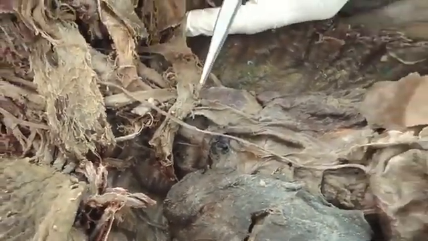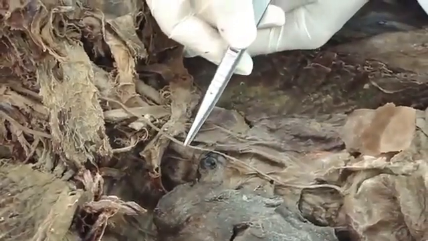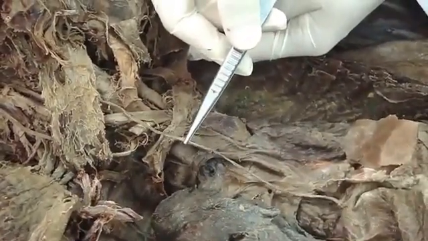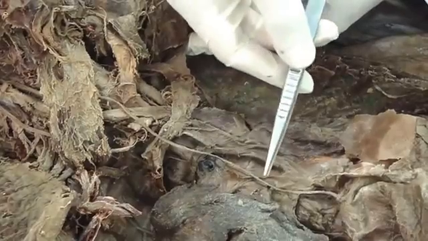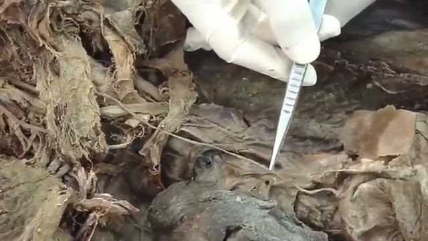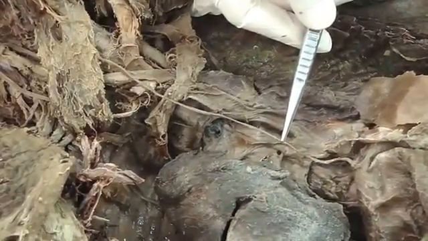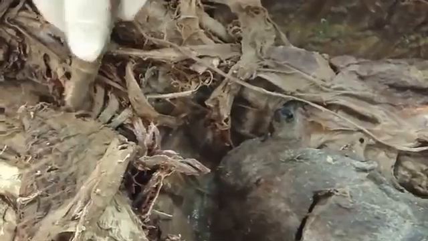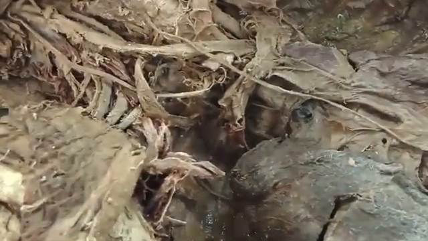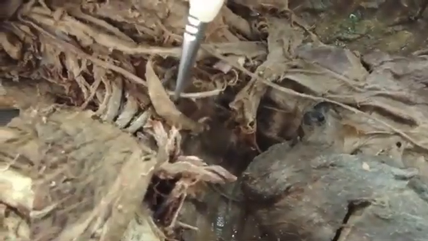Here we can also see the phrenic nerve passing downward in front of the root of the right lung, and we can also find here in the view the right vagus nerve.